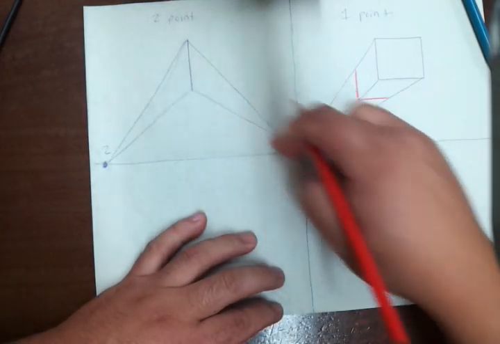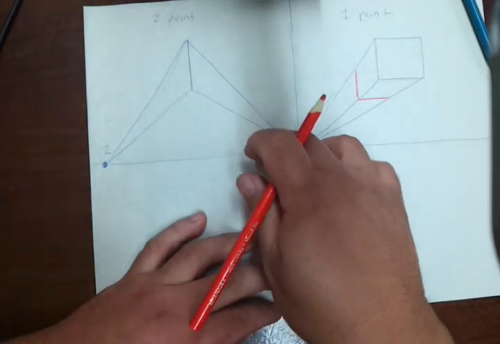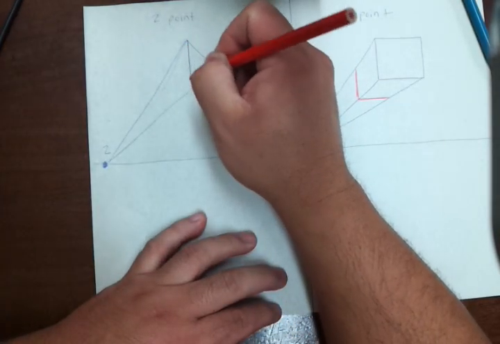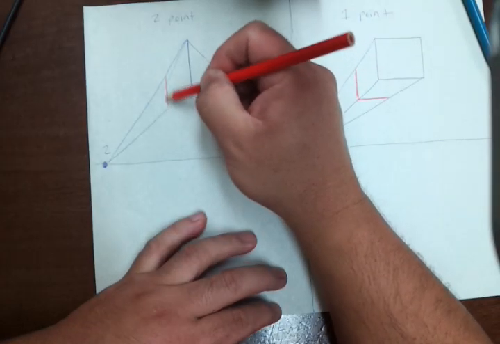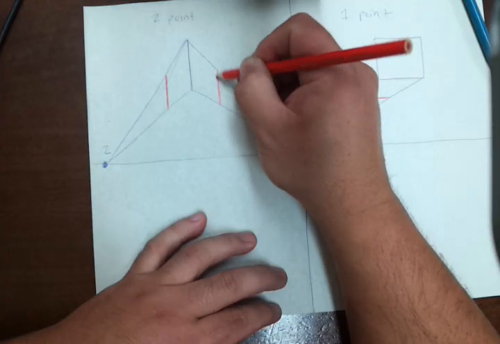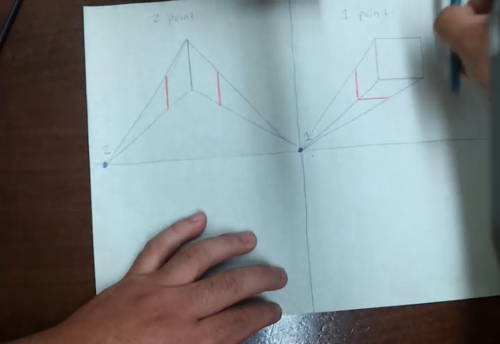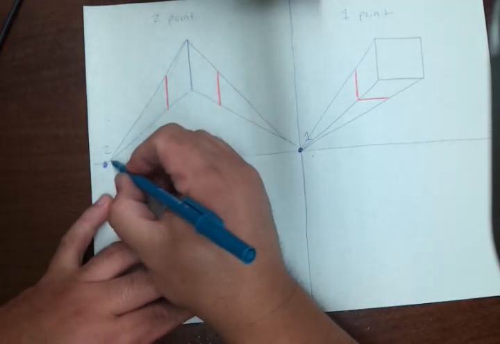See, the top and the bottom go to both vanishing points. So you're using two vanishing points. And then we cut similarly to 1 point. You follow parallel to this central vertical line. So we're still using parallel lines. The only thing that has changed is the way our cubes are facing us.